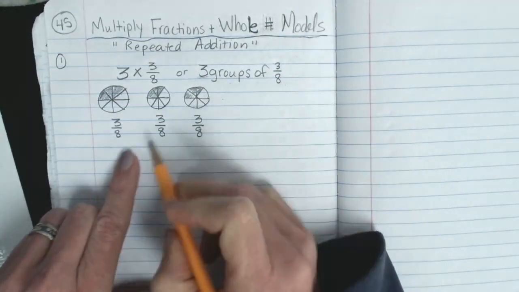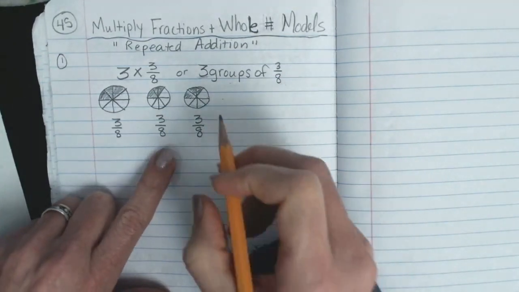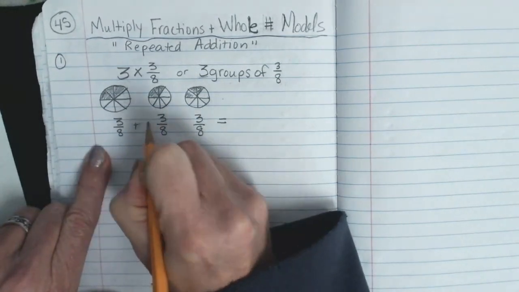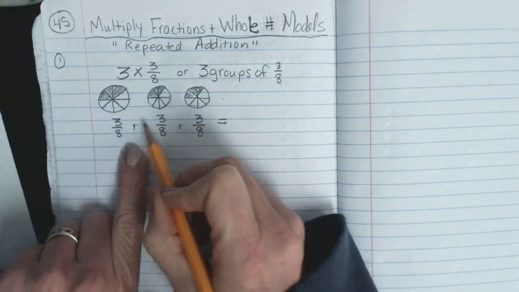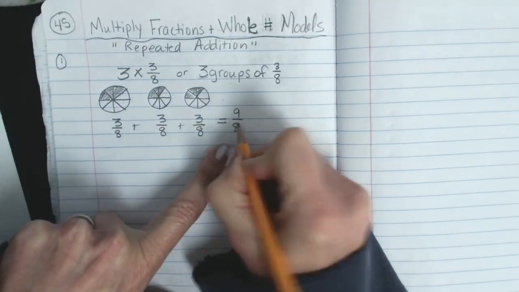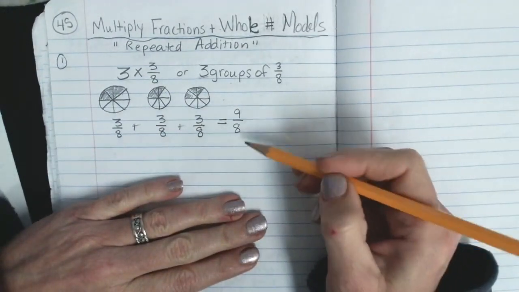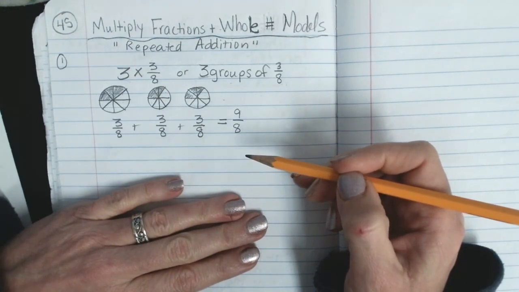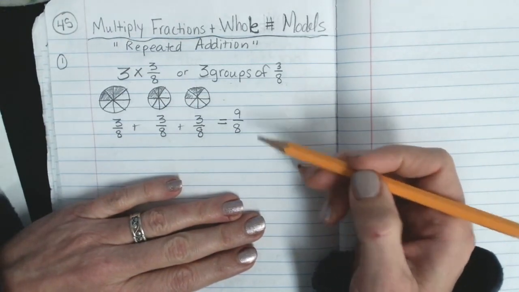So that would be 3/8 and 3/8, 3/8. So really our answer is just adding those 3/8 together. 3 plus 3 is 6, and 6 plus 3 is 9. We would get 9 out of 8. But this is improper, so this is not how we would leave it. We would not leave it this way.